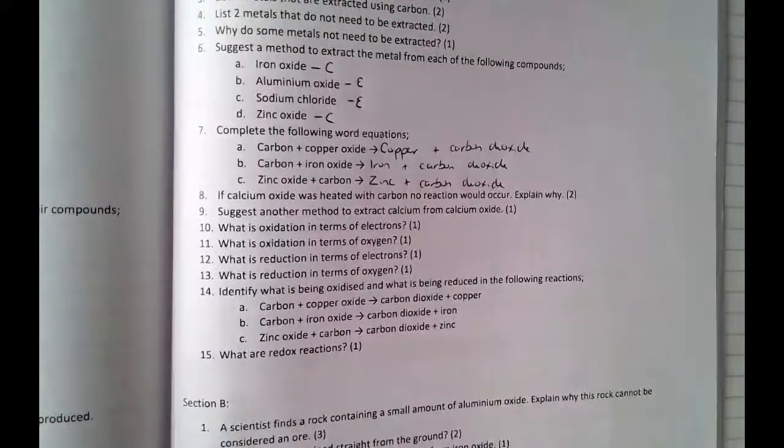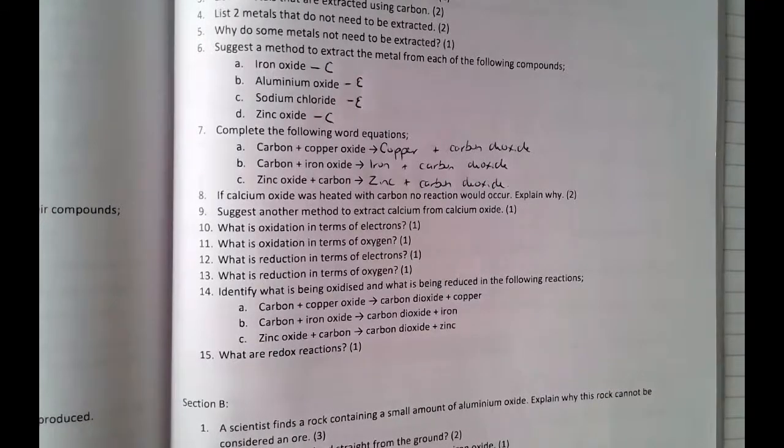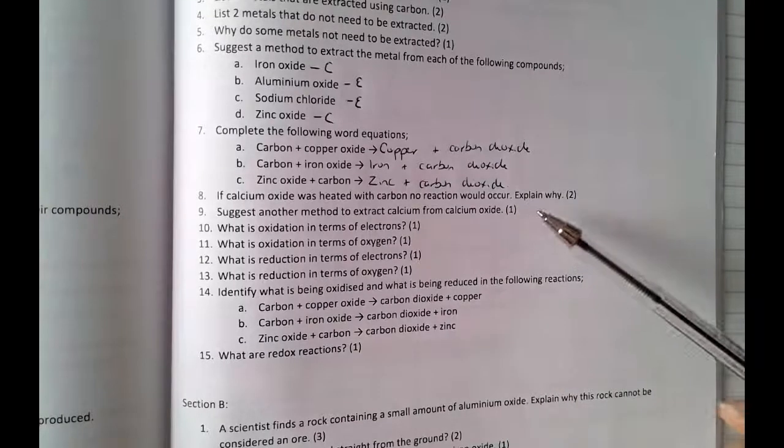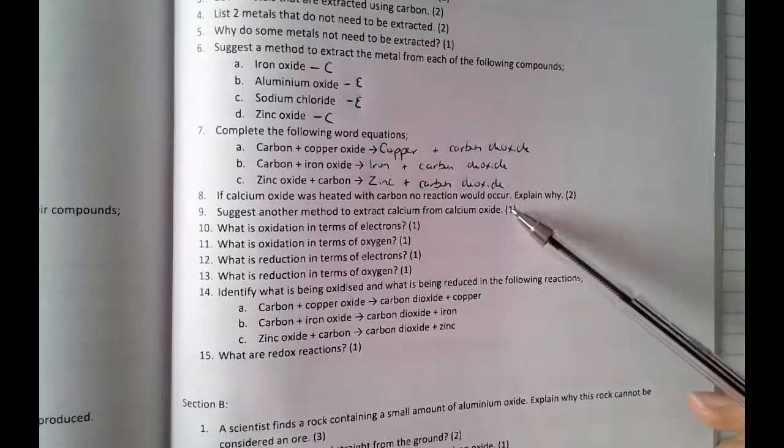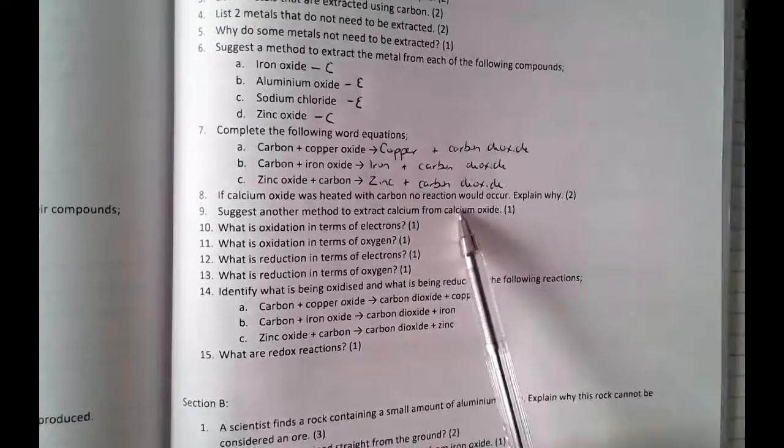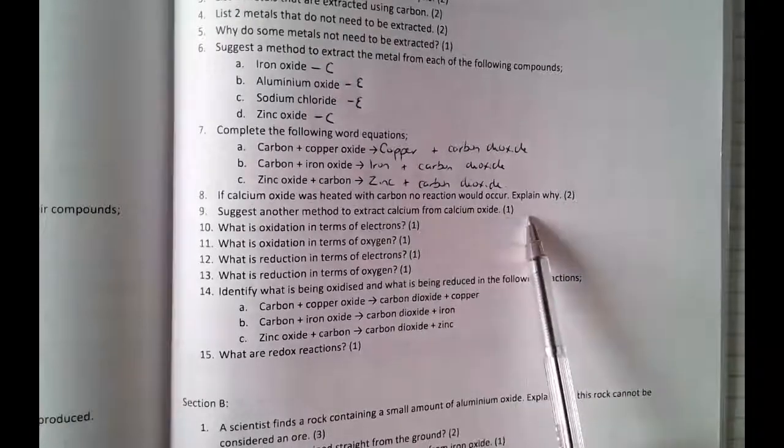If calcium oxide was heated with carbon, no reaction would occur. Explain why. You can say that carbon is less reactive than calcium, or calcium is more reactive than carbon. That's going to be your first mark. And your second mark is going to be carbon cannot displace calcium. So carbon's not able to take calcium's place. If you cannot use carbon, then what are you going to use? You're going to use electrolysis. Okay, it's more reactive than carbon. You're going to use electrolysis.